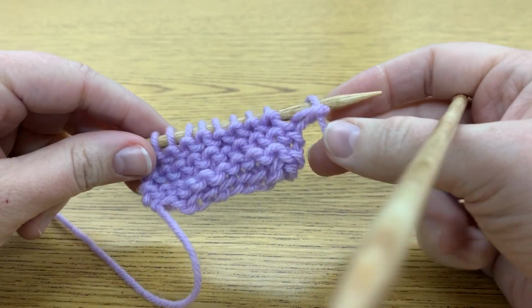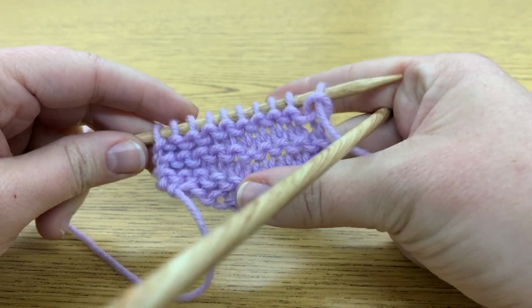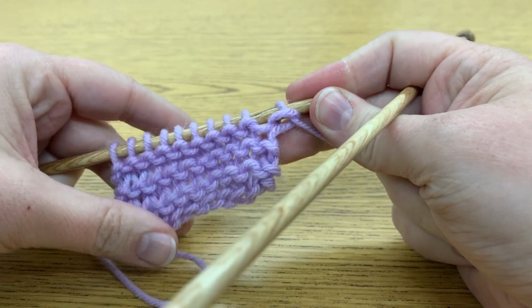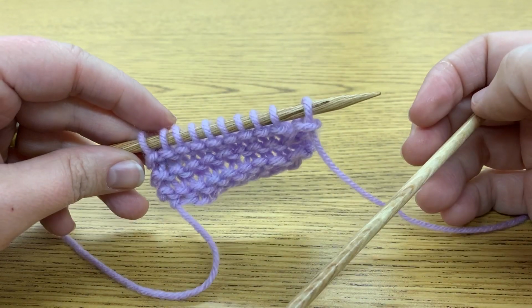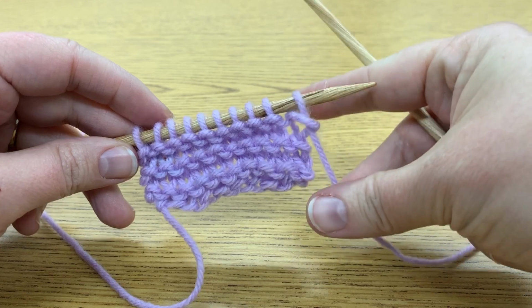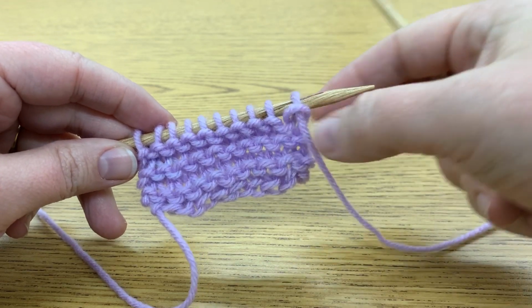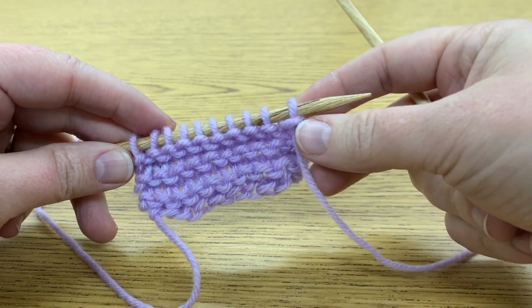All right, so today we are gonna look at knitting. And knitting is made up of two main stitches, the knit stitch and the purl stitch. So this video is gonna be about the knit stitch. There are two main ways to knit, and I'm gonna show you both. The first one that I'm gonna show you is the one that I don't normally do.